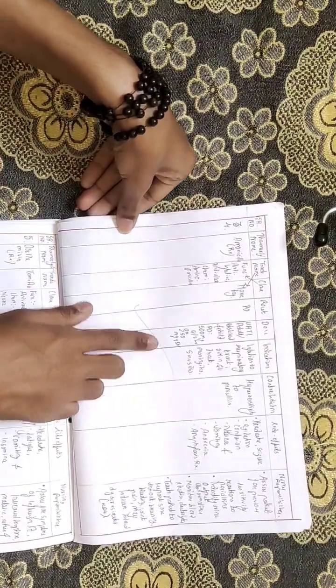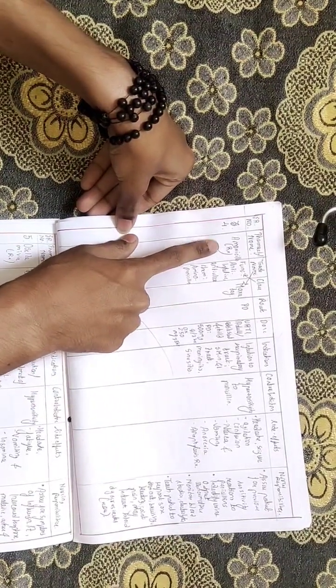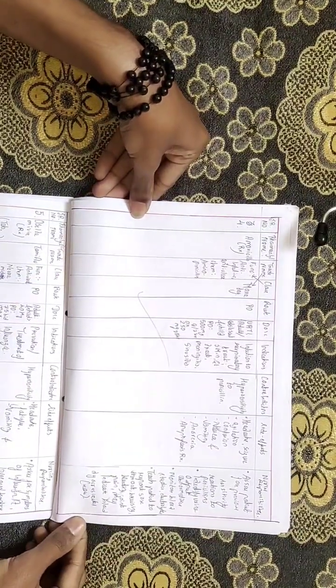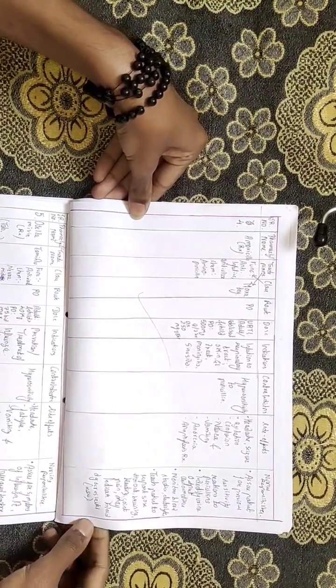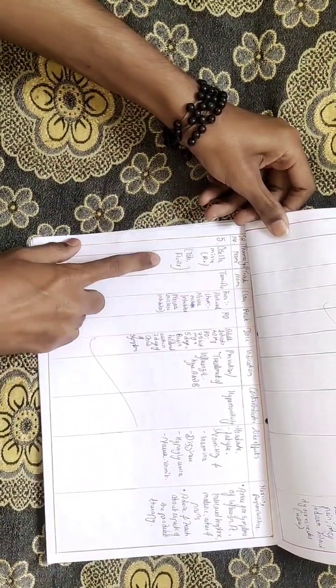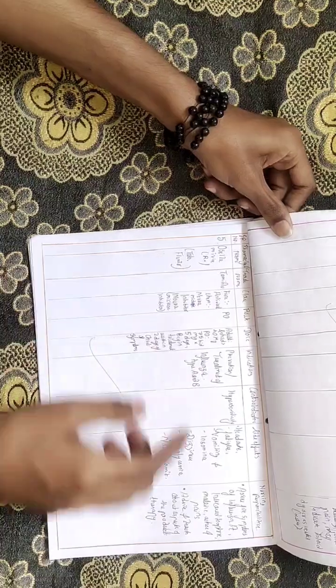This was the fourth drug, that is amoxicillin, that is an anti-infective, that is an aminopenicillin. Fifth drug was Tamiflu, that is tablet oseltamivir.